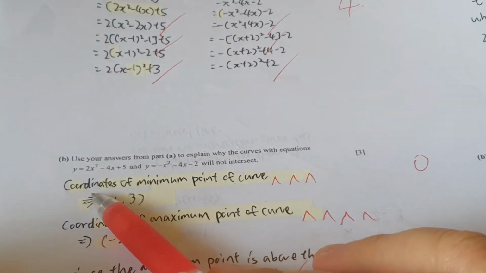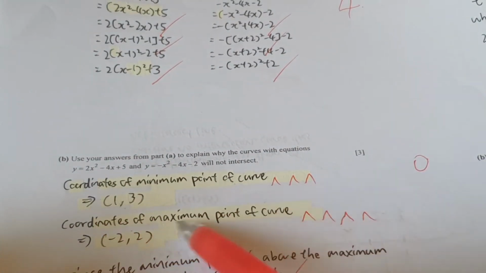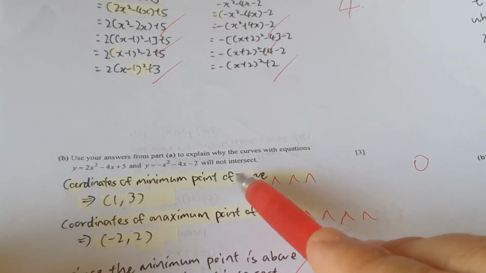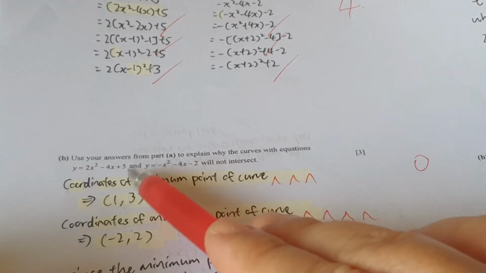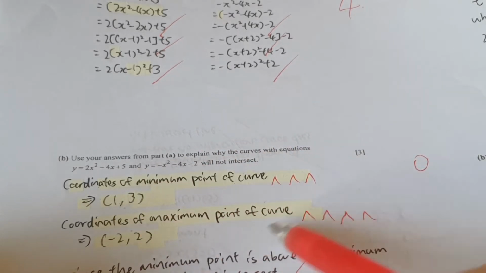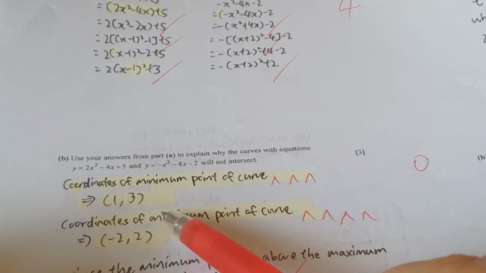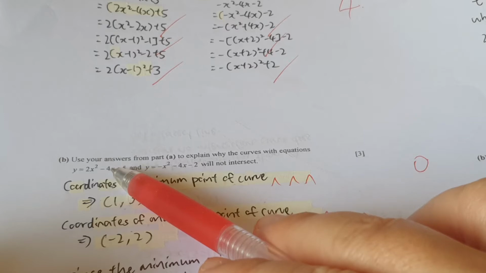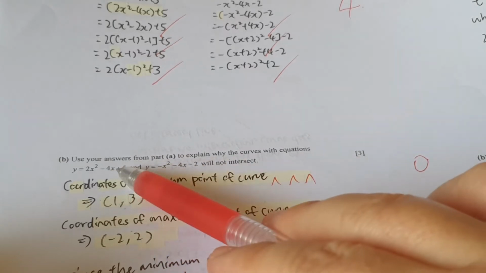This student says coordinates or minimum point of curve is this one. Coordinates or maximum point of curve. Okay, so you see, you didn't tell people which curve you're talking about. So the examiner will give you 0, because maybe you're talking about this one, when actually it's this one.